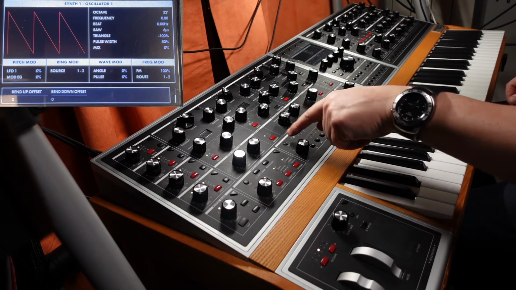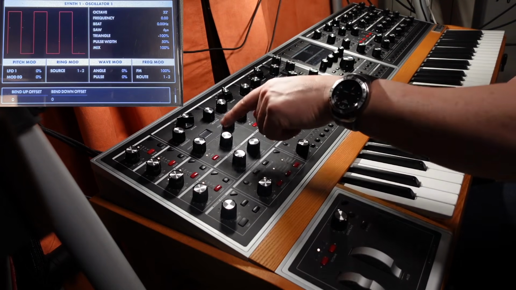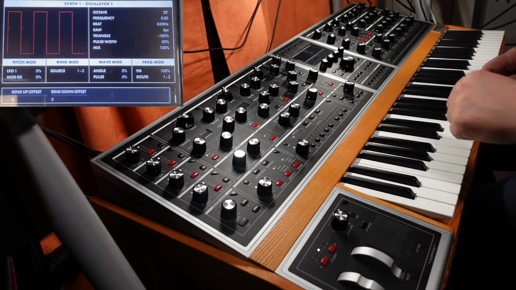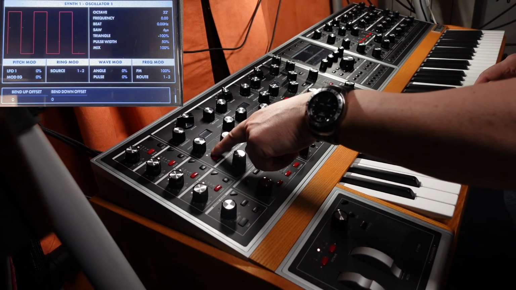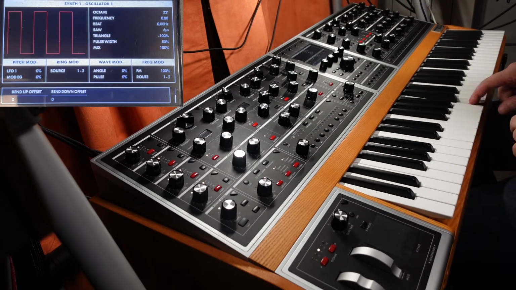Again, like for the ring modulation, the FM modulation is not happening with the square wave. So if we set this here, it will not change anything. It's the triangular wave that is frequency modulating the second oscillator.